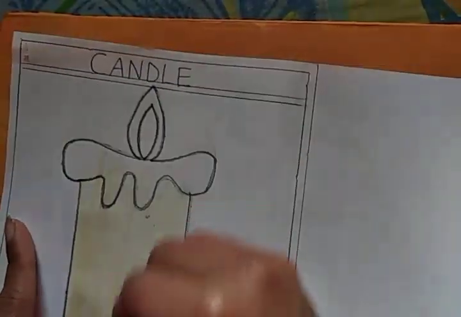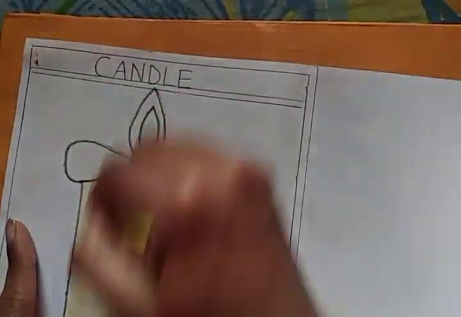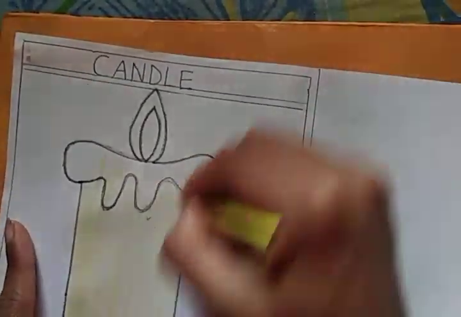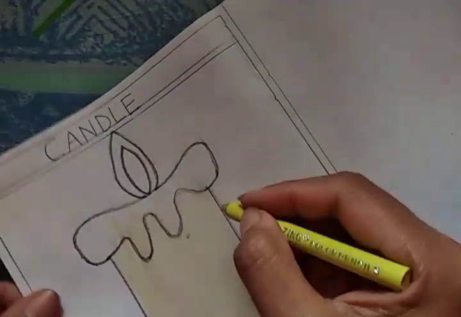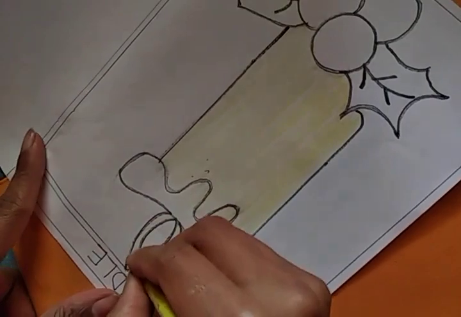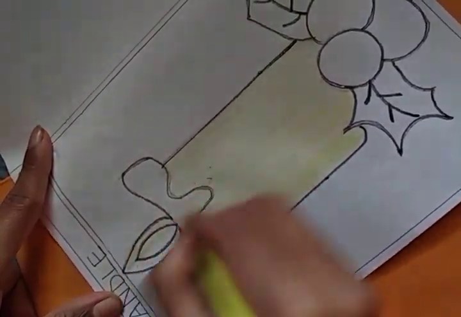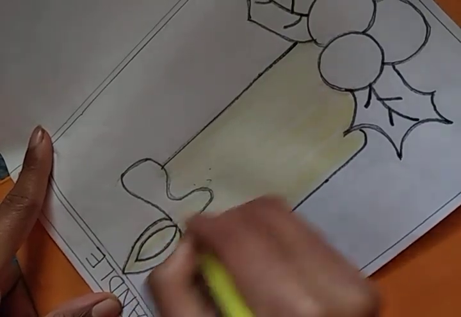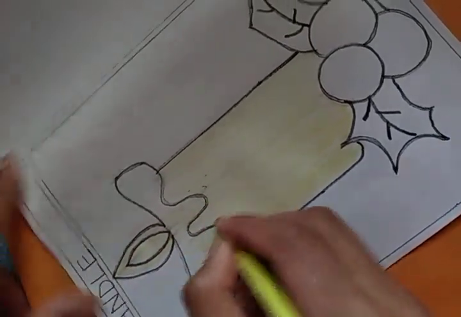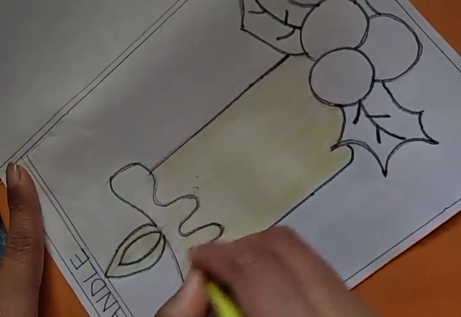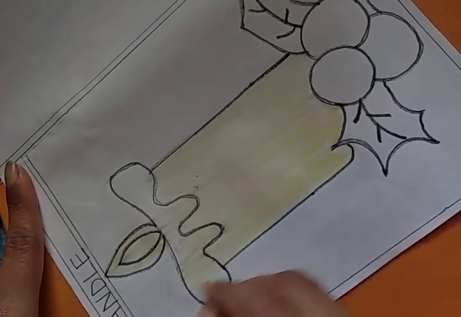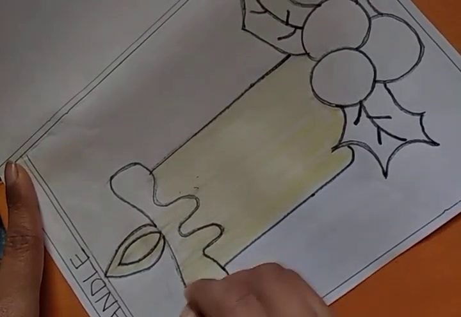But the thing is you need to attempt first. If you are not attempting, how can you know your performance? If you attempt, you will know where you stand, and accordingly you can mold yourself. So we are doing this one.